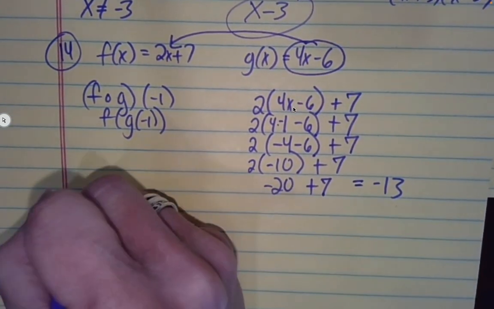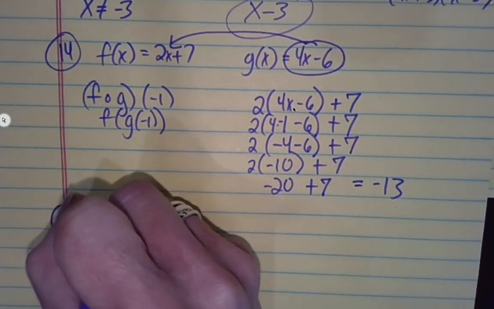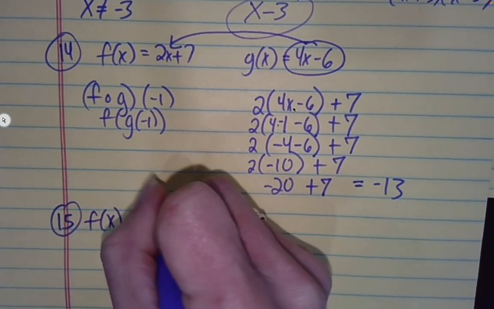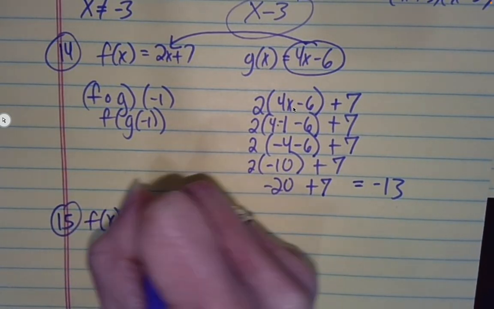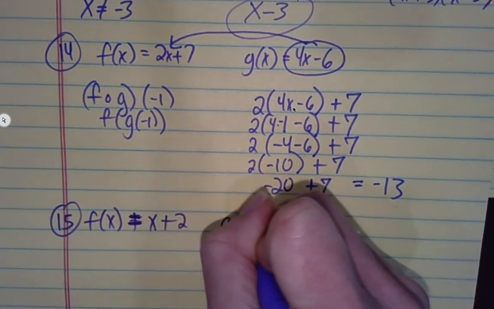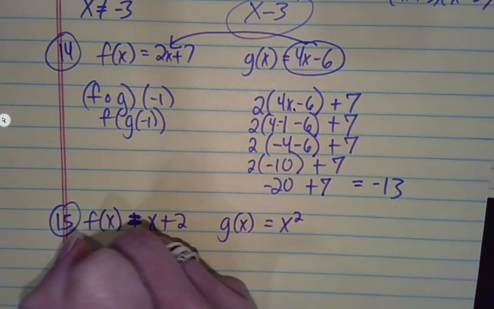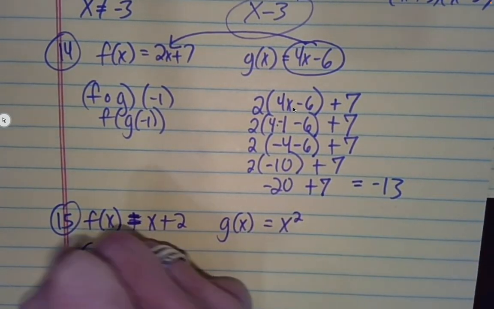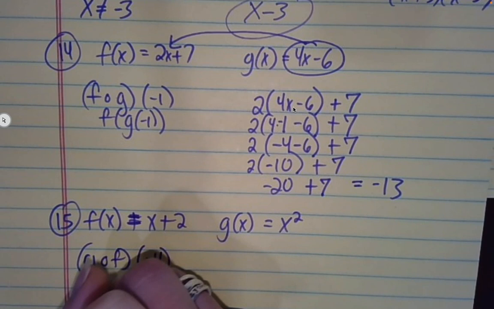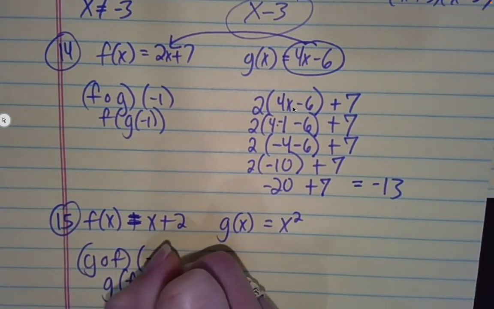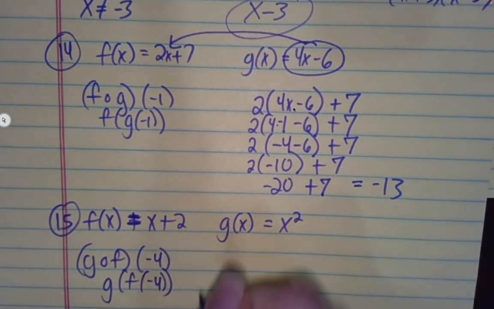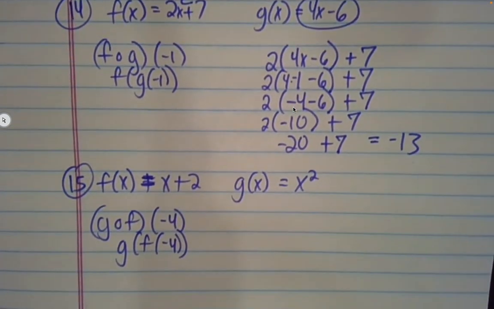Down to 15. f of x equals x plus 2, and g of x is x squared. Two ways to write that. Okay, so they want me... are y'all ready or y'all need a second? Y'all are ready? Okay, here's 15.